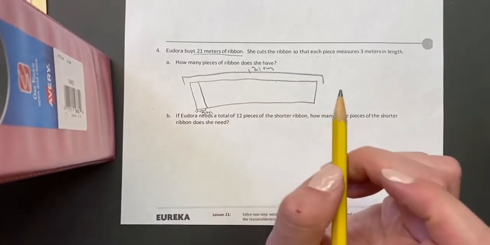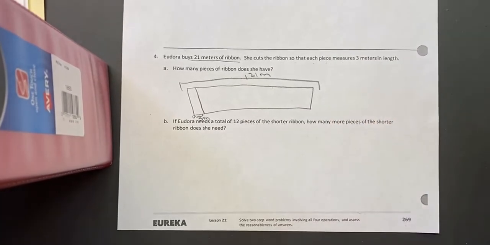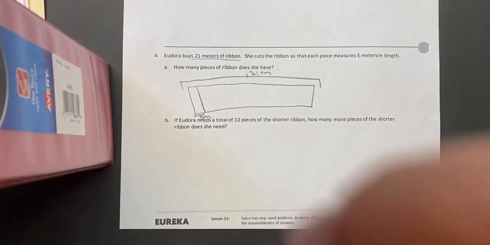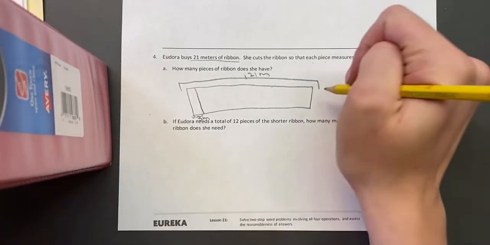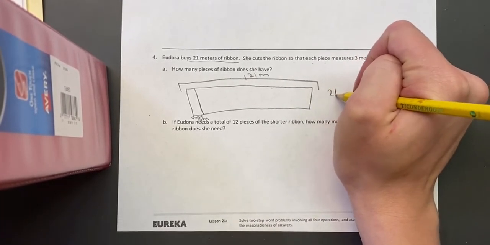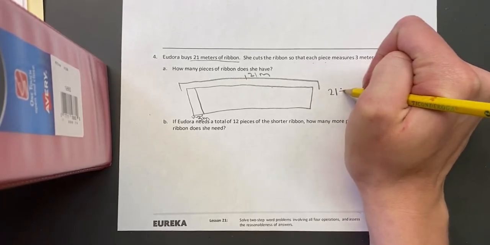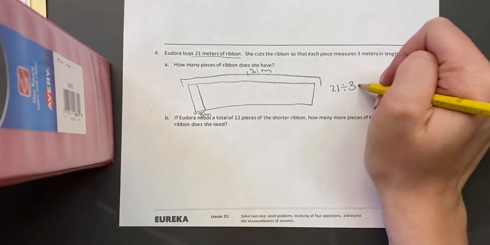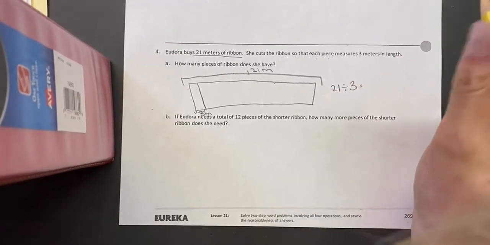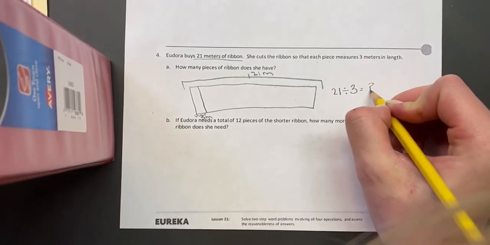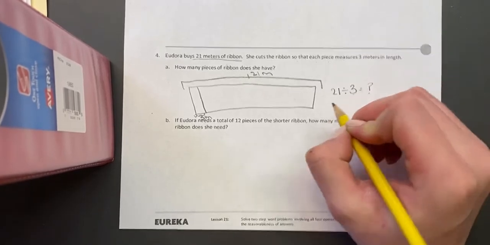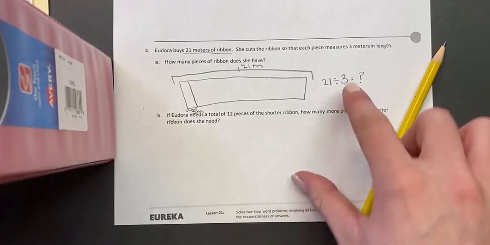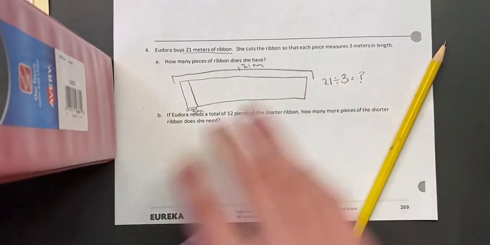So now we have to decide how many pieces she has. Remember, we're solving for our unknown, so we can use division. We have our total of 21. Now I'm dividing it up against my 3. And now I want to solve for how many pieces that is. How many pieces of 3 can I get out of 21? When I do division, it's saying how many times can I count by 3 till I get to 21.